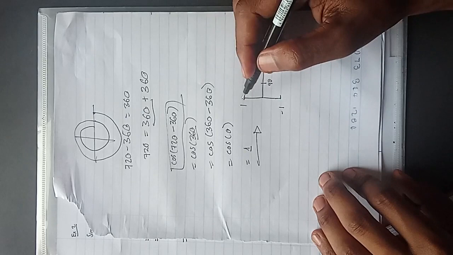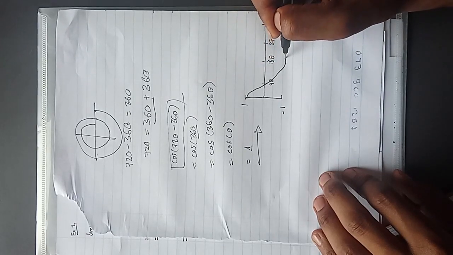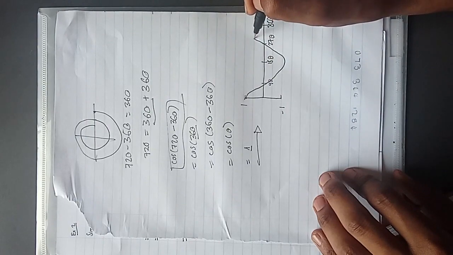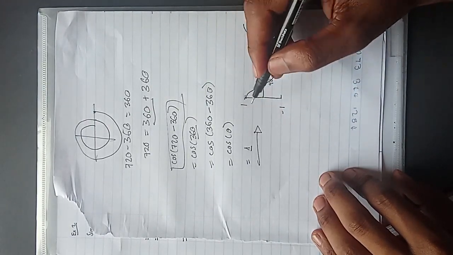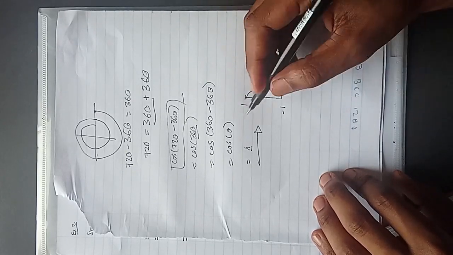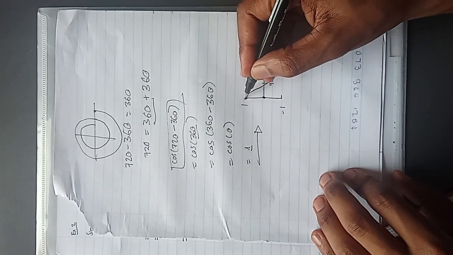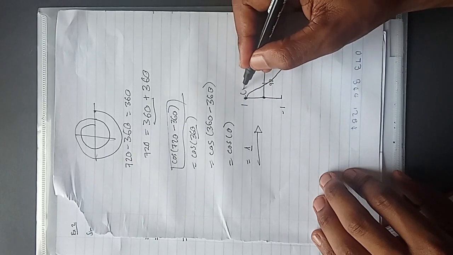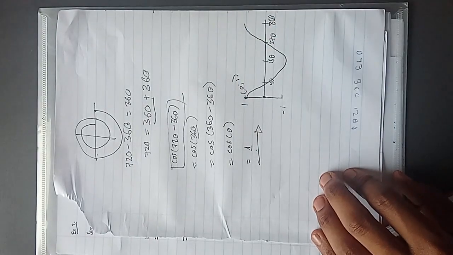And then you know that the graph goes from here, and it turns at 180, and that's where it ends. So if you have cos 0, that's like your x. So cos 0 is here, it corresponds to that. So 0 is to 1. So that's why it's 1.